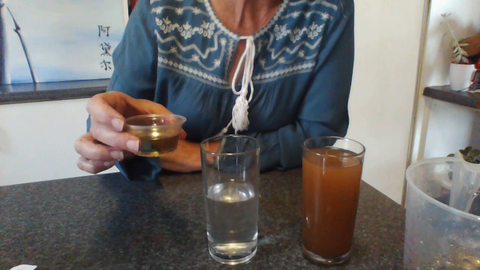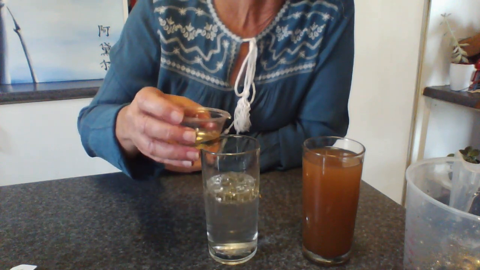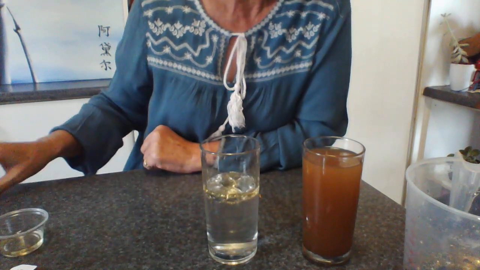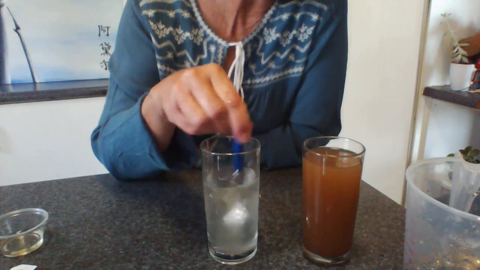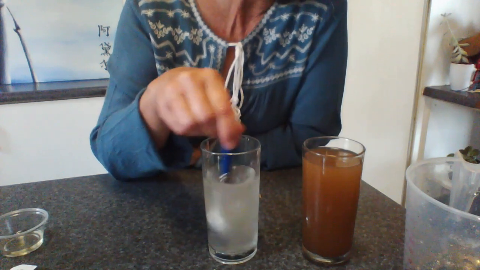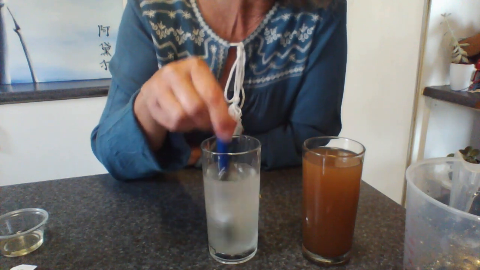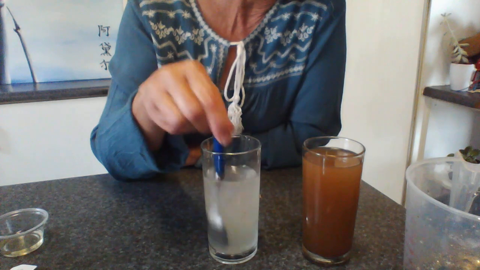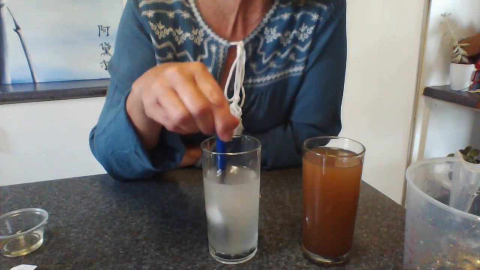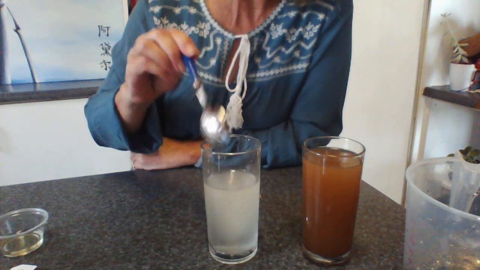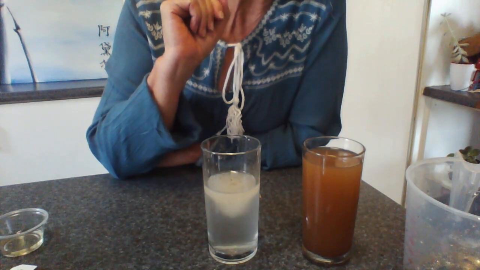I used ordinary cooking oil and I added it to this glass. Good, watch carefully what happens. I'm going to stir this and try and mix the oil with the water particles. Now the oil is a liquid and the water is a liquid. But if you look carefully, the particles separate on their own.